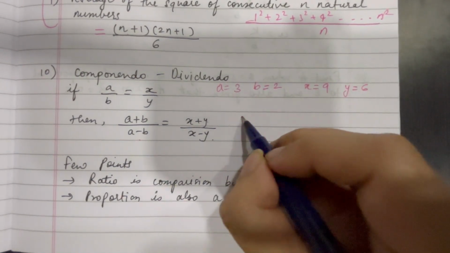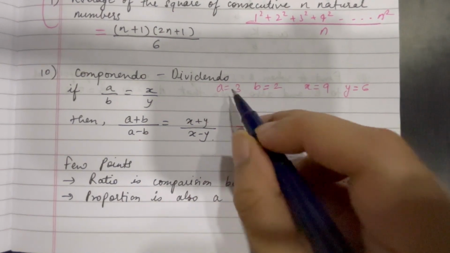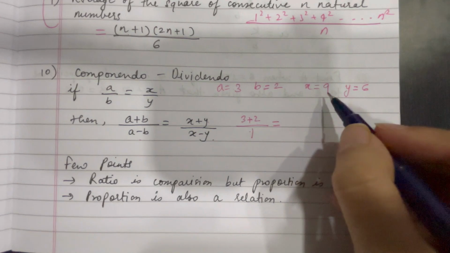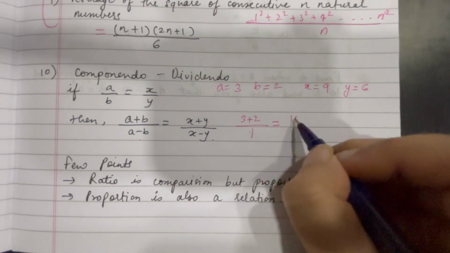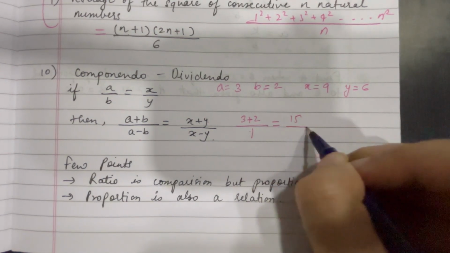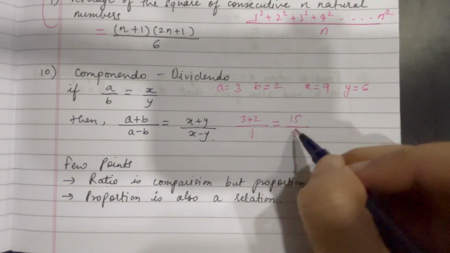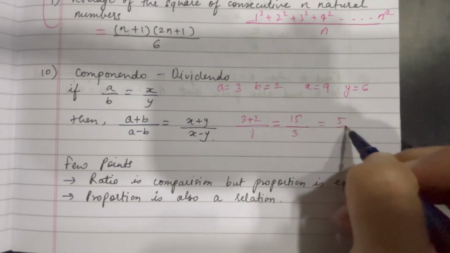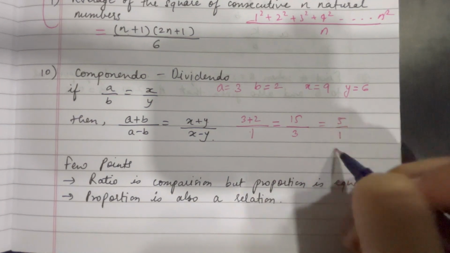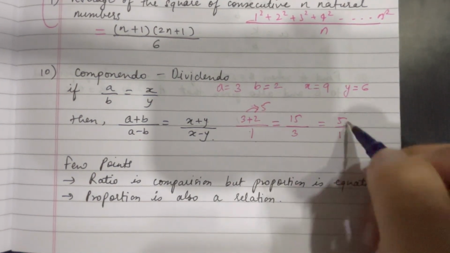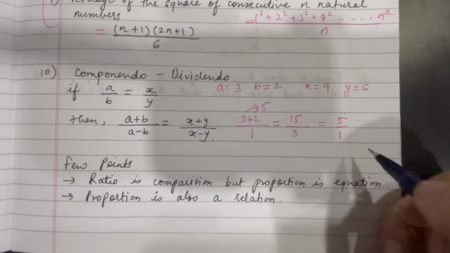Then a plus b would be 3 plus 2, a minus b would be 3 minus 2, 1, equals x plus y would be 9 plus 6, 15, and this will be 9 minus 6, that is 3. If you cut 15 by 3, you will get 5 by 1. And if you add 3 plus 2, you will get 5. 5 by 1, 5 by 1. I hope this much is also clear.